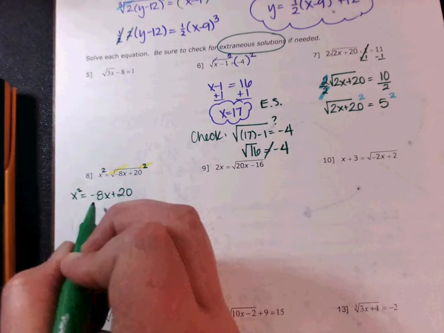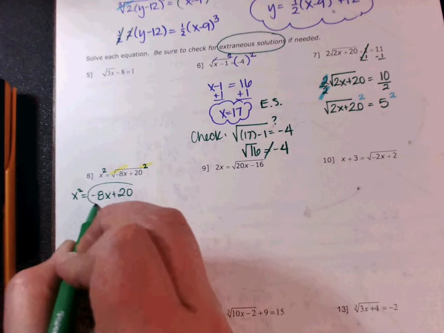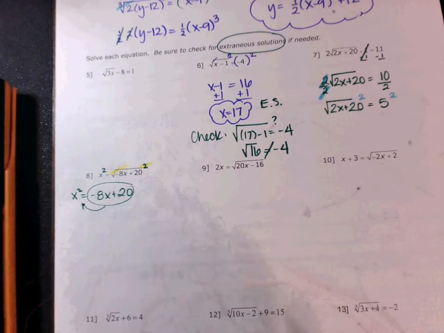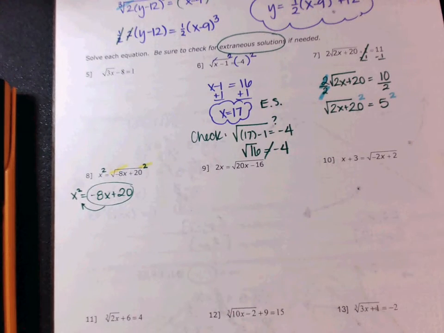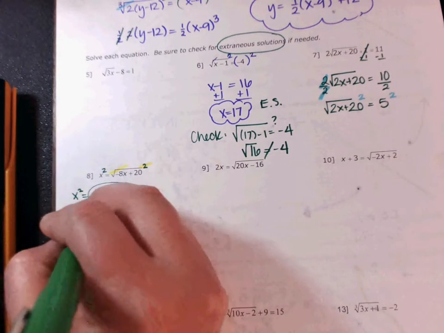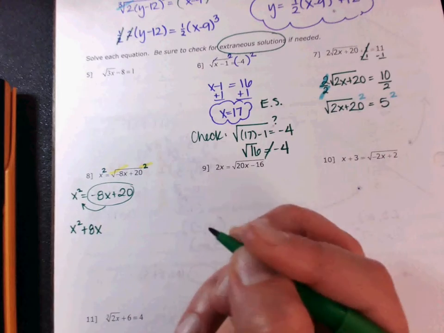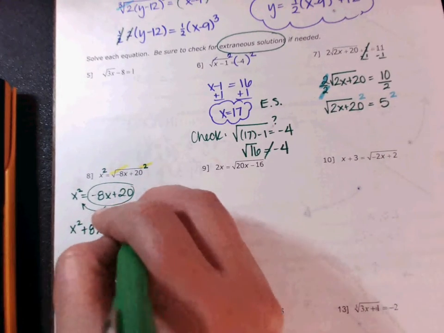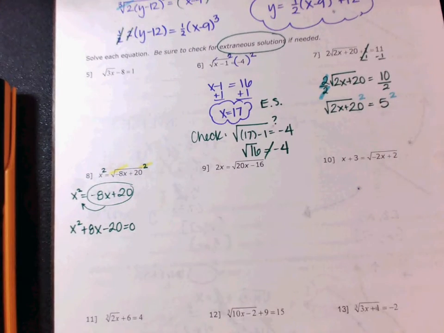Then from there, I'm going to take my 8x and my minus 20 across. Remember that you can only T-chart when all your terms are together. So I'll do an x squared, a plus 8x, and a minus 20. Now, that is the easiest T-chart, so we're going to switch to number 9. I just wanted to get you to that step.